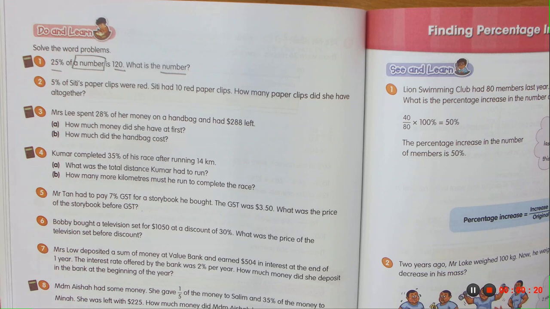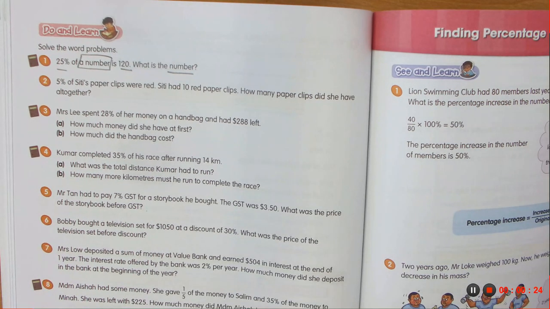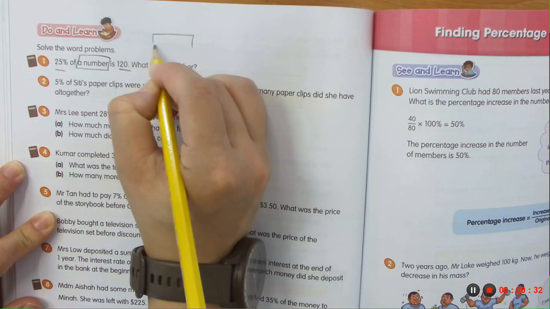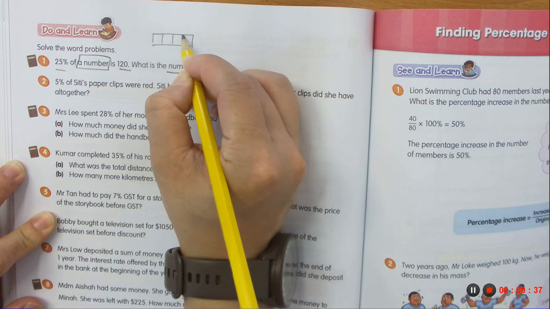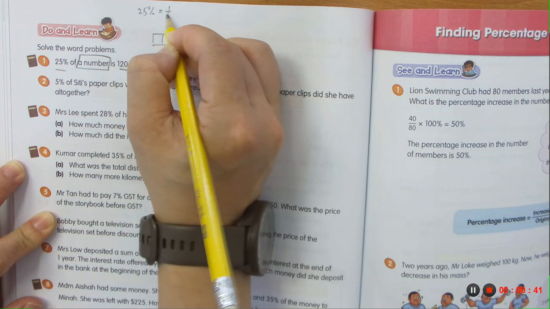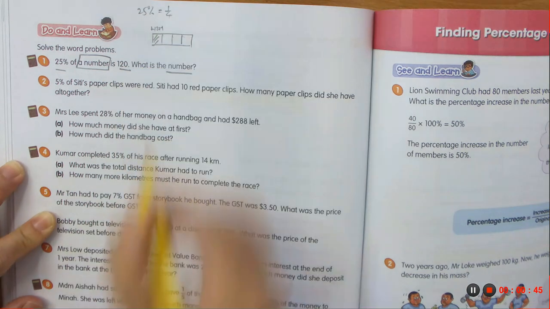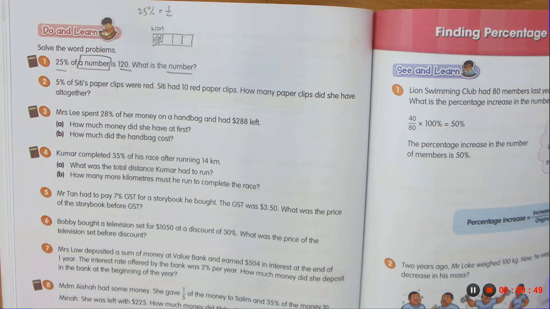1/4. Yeah. So if you can think about it, if I just switch percentage to fraction, 1/4 of something is 120. So I can immediately draw a fraction bar already. This is the whole thing. And then 1/4, because we know that 25% is equal to 1/4. Then 1/4 of it is 120. That's how you can understand it also.